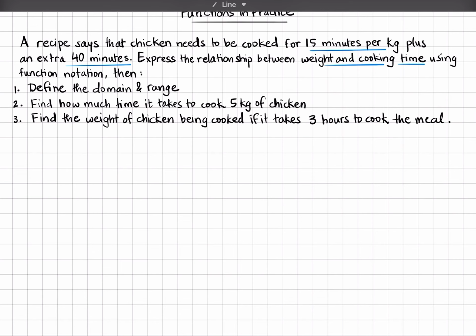Before I start solving this, I'm going to think about my situation again. We're cooking chicken and the rule is 15 minutes per kilogram. If I'm cooking 1 kilogram, it will take 15 minutes. If I'm cooking 2 kilograms, it will take 30 minutes, double the time.